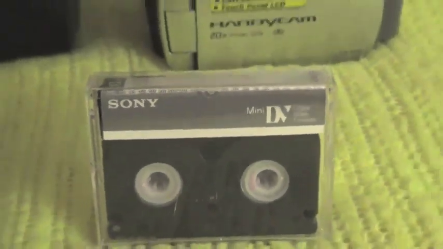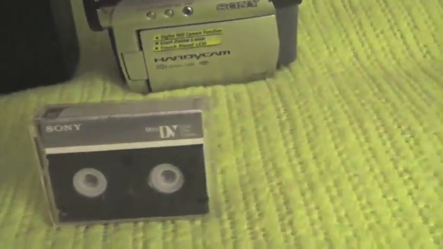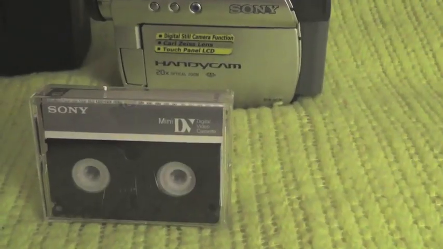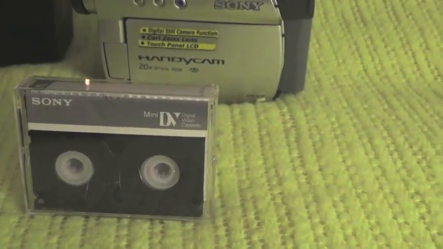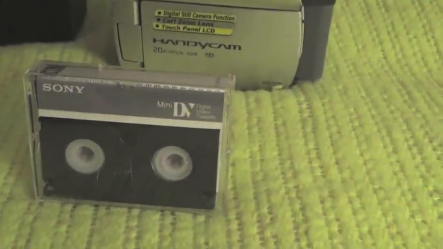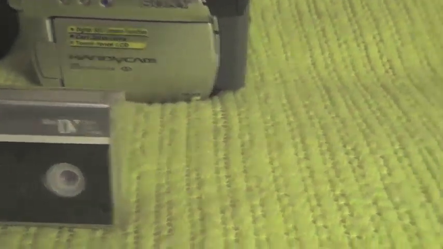The DV cassette was smaller in size than the previous VHS tape, and that would fit inside the camera. You could then eject the DV cassette and put in a new one so you could continue recording, because it would have like 90 minutes maximum recording length.